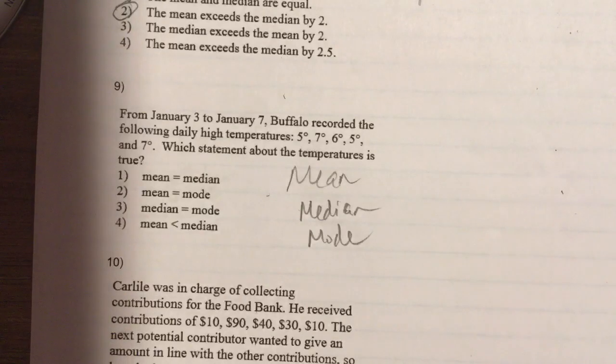In question 9, we're asked about the temperatures from January 3rd to January 7th in Buffalo. They were recorded as 5 degrees on one day, 7 degrees the next day, 6 degrees the next day, 5 degrees the next day, and 7 degrees that other day. Which statement would represent the temperatures as true?